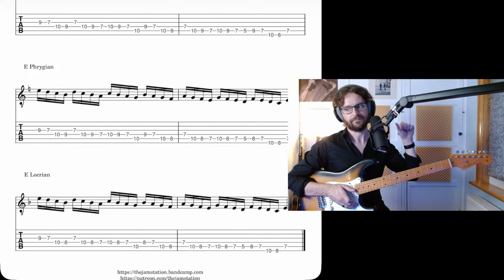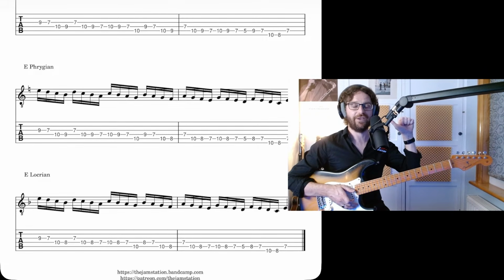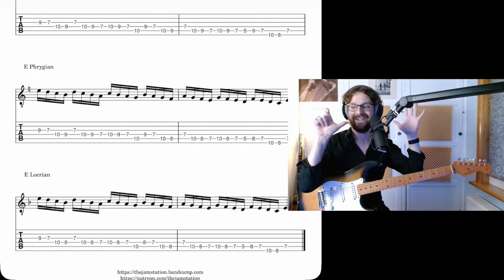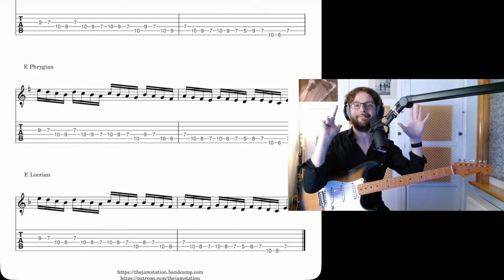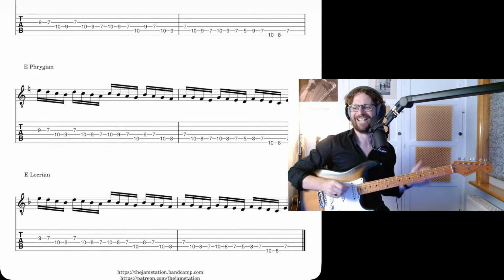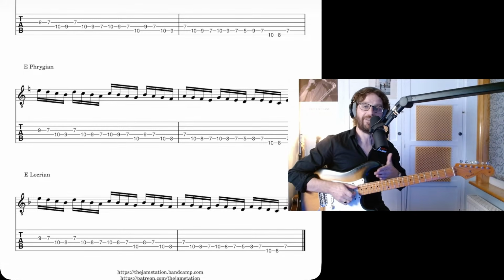I'm going to start with Lydian. The summary is Lydian, flatten the 4th Ionian, flatten the 7th Mixolydian, flatten the 3rd Dorian, flatten the 6th Aeolian, flatten the 2nd Phrygian, flatten the 5th Locrian. We ended up flattening one note for each new mode. We end up flattening them all.